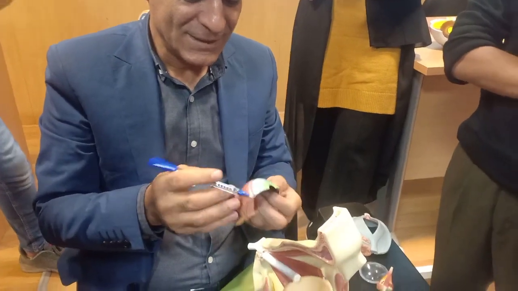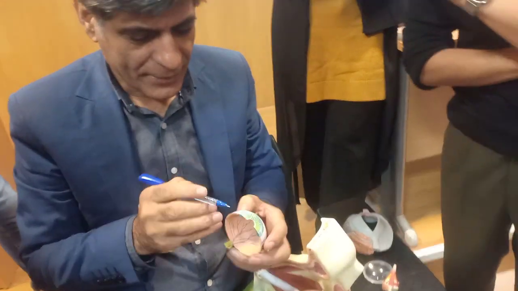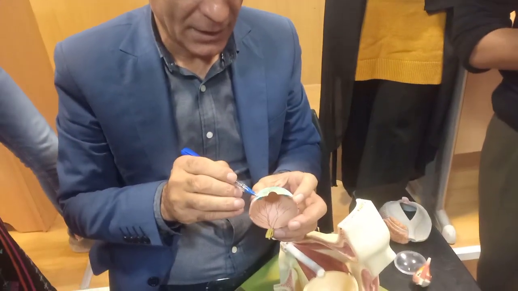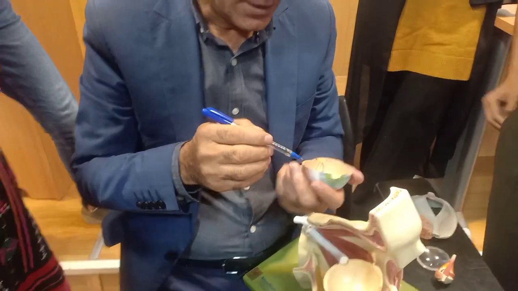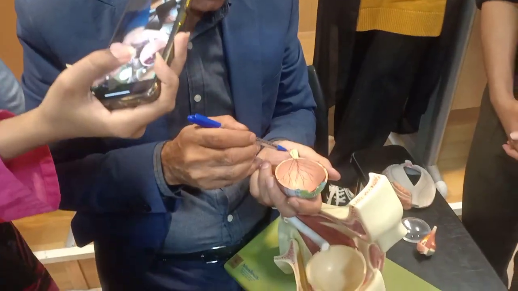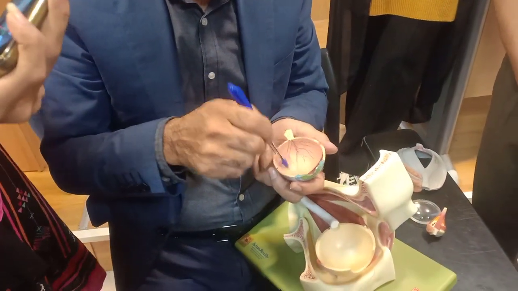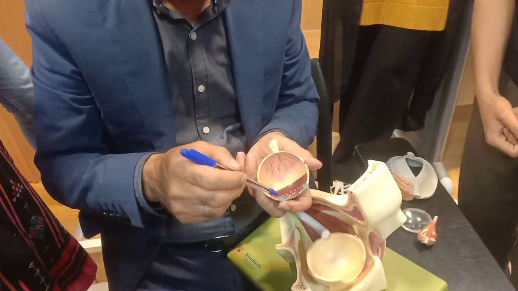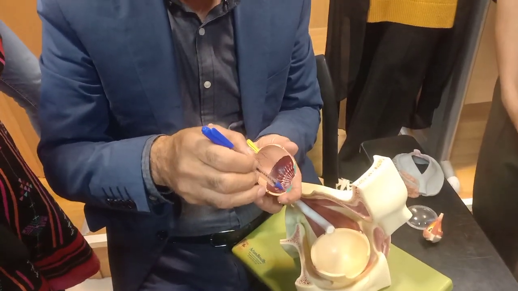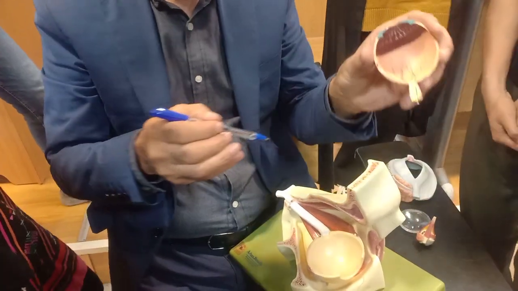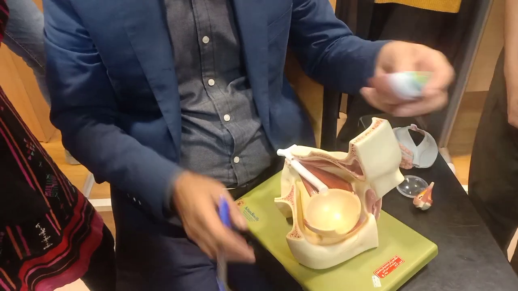Choroid, ciliary body, okay, ciliary body and iris, pupil, central retinal artery, central retinal vein, and retina, optic part, non-optic part, ora serrata, zonular fibers, white zonular fibers, okay, zonular fibers. Ciliary body.